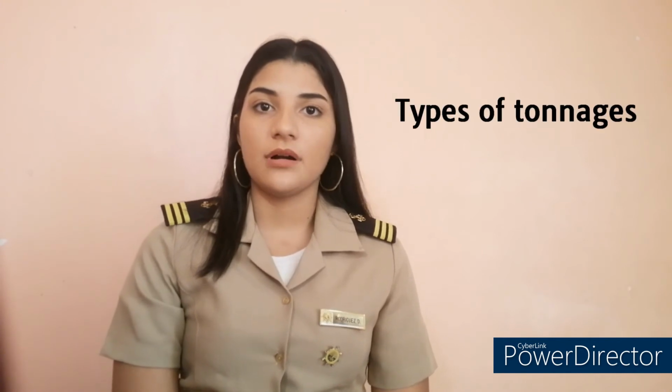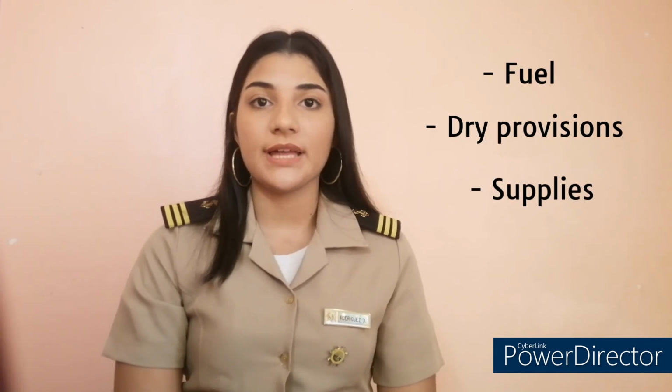Also, we have different types of tonnages. Some of them are displacement tonnage. It's the total weight of the volume of water that a ship displaces when it is sitting in the water. Standard displacement tonnage is the same thing as displacement tonnage, but without the weight of any fuel or potable water carried on board the ship. Deadweight tonnage is the weight of all the cargo, fuel, dry provisions, and supplies carried on board the ship. Lightweight tonnage refers to the weight of the ship when it was built in the shipyard, including framing, machinery, and decking.